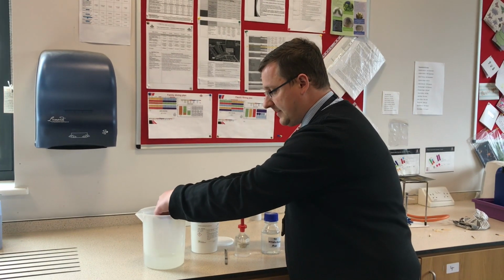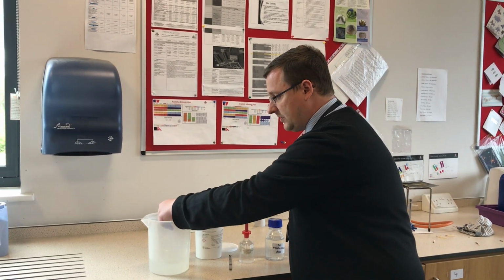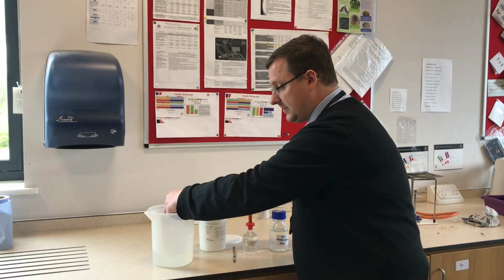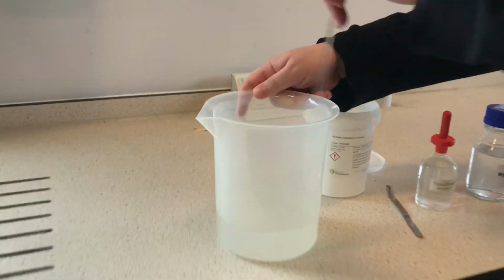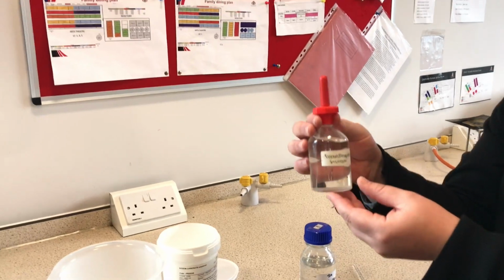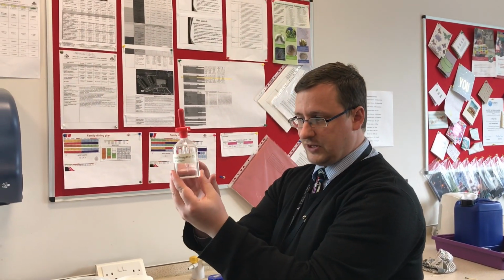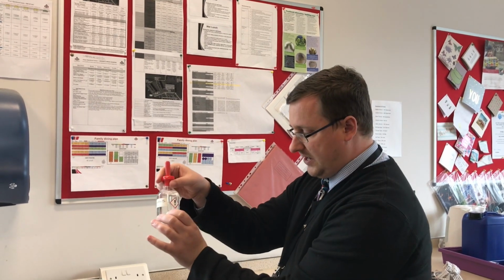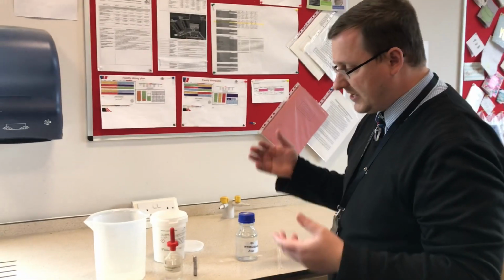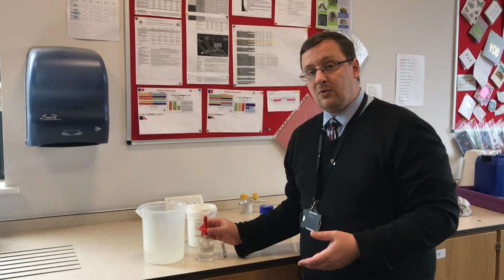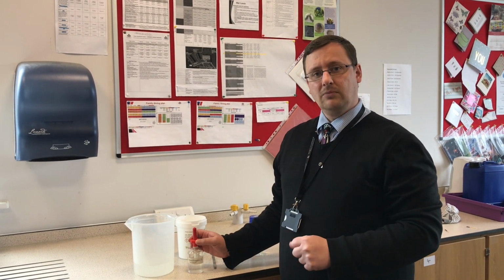That solution is at the moment transparent, you can see through it, and it's colourless because it has no colour. I'm going to add some phenolphthalein, you can say it however you wish. At the moment this is also transparent and colourless. So what happens when you put two transparent and colourless liquids together? Well, have a guess and let us know.